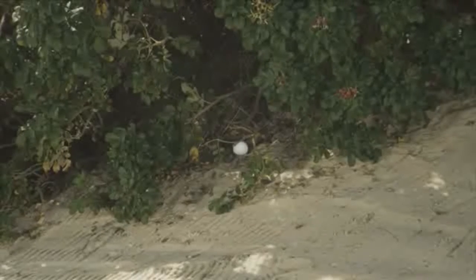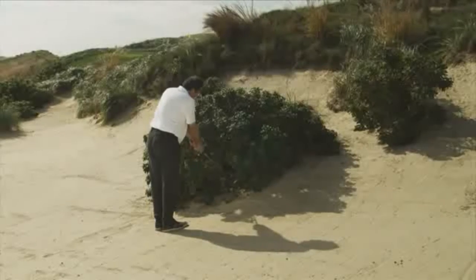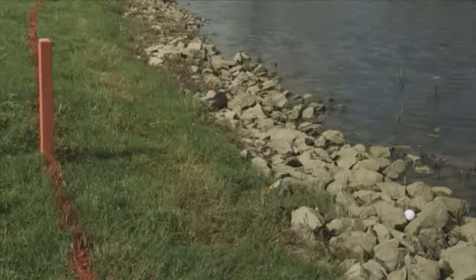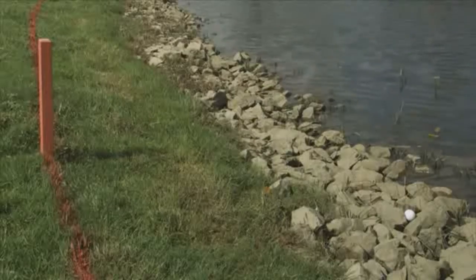And you can decide your ball is unplayable anywhere on the course, except for one, when it is in a water hazard, where the water hazard rule applies.